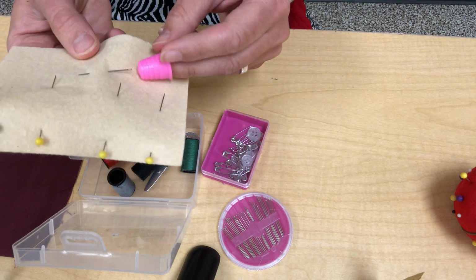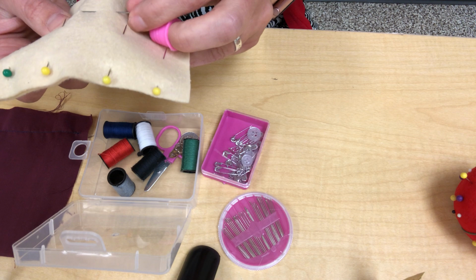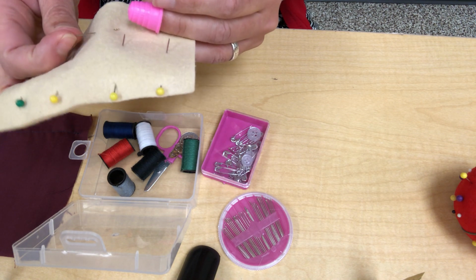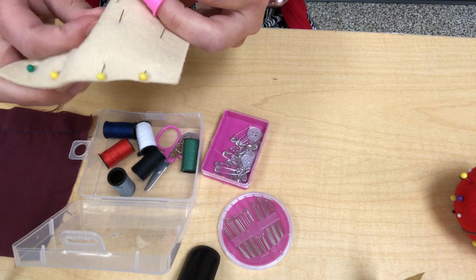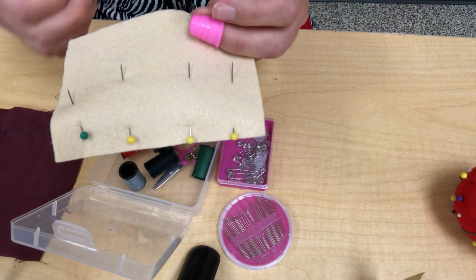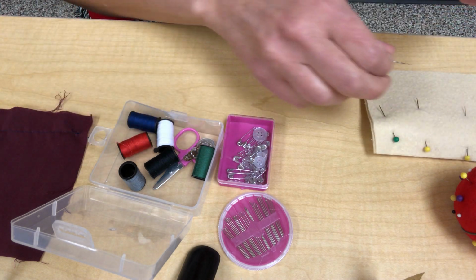So here's my needle. I'm going to just push it through, and bring it back out the other side. Then I could pull it from this side. It is a skill that you will use and you will get better at the more you use it. So you're going to have a thimble in there.